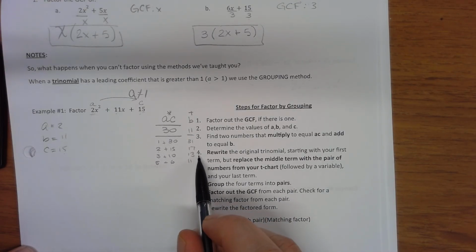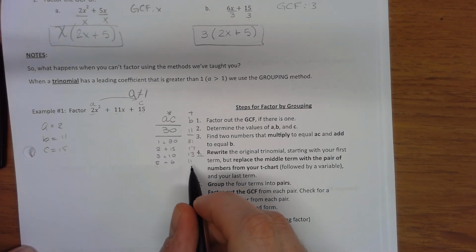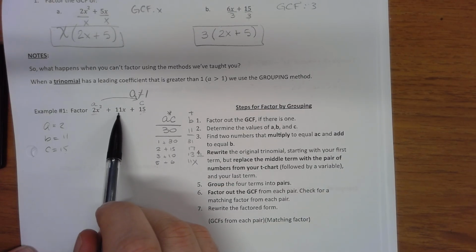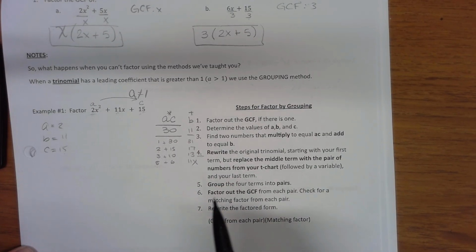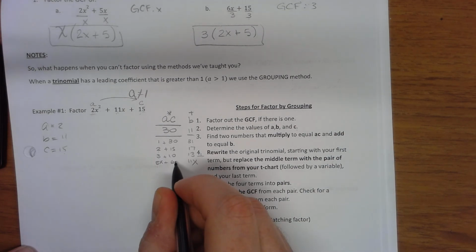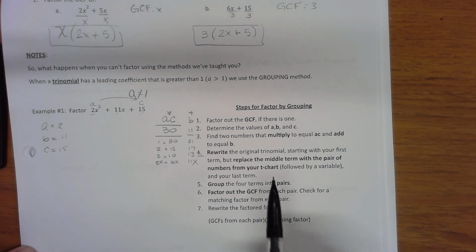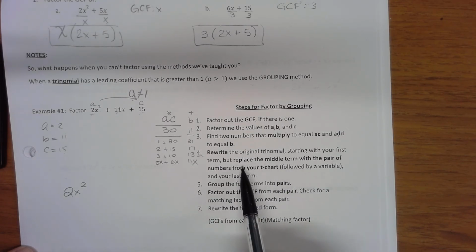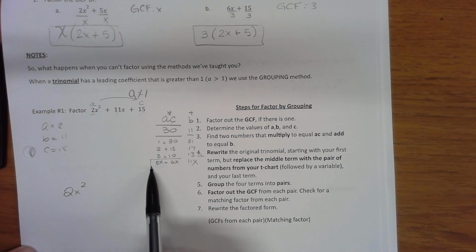And here's where it gets tricky. On step 4, the 11x is the term in the center. I'm going to replace the 11x in the middle of these three terms with a 5x and a 6x. So I'm going to rewrite my trinomial starting with my first term, 2x squared. Then I'm going to replace the middle term with these two terms from my t-chart.